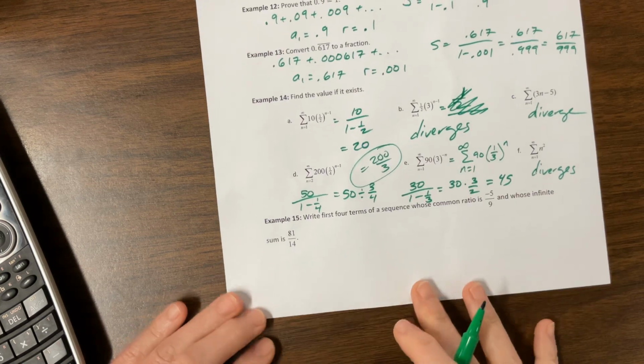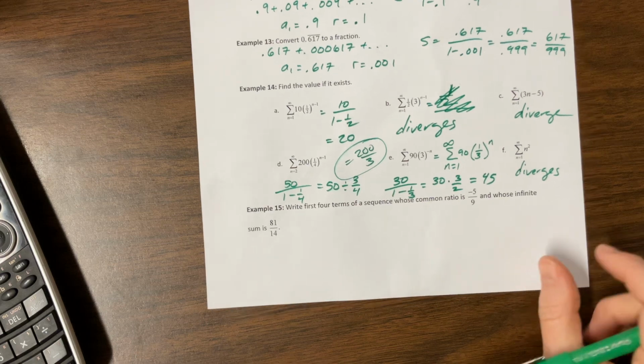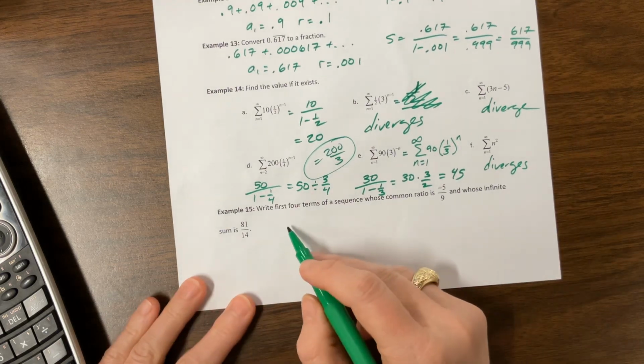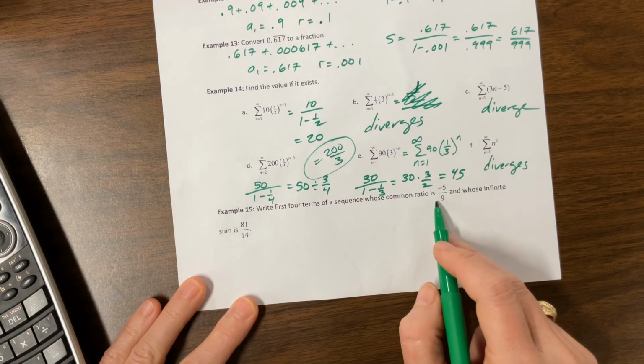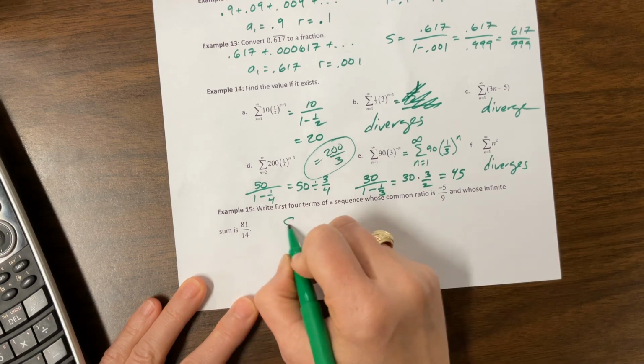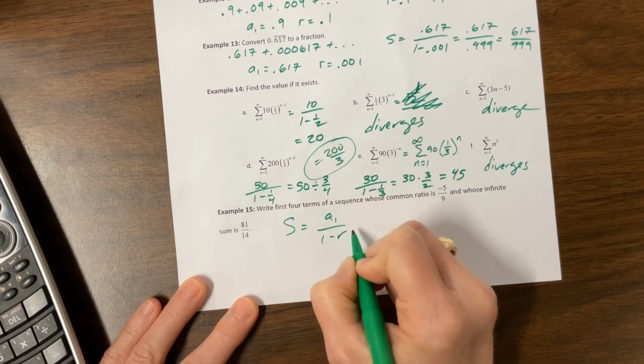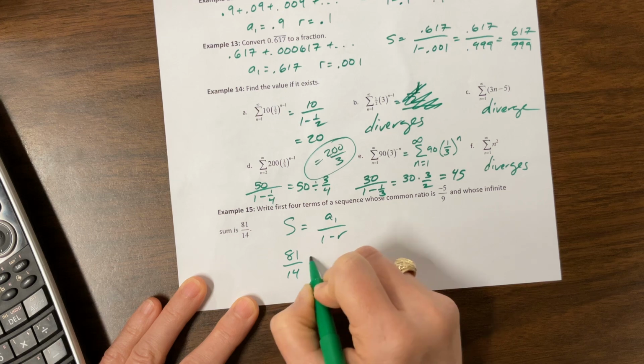Cool. Okay, this is the last one for the day, and it's time for me to go home. Write the first 4 terms of a sequence whose common ratio is given, and whose infinite sum is given. Okay, so a sub 1 over 1 minus r. A sub 1 is this.